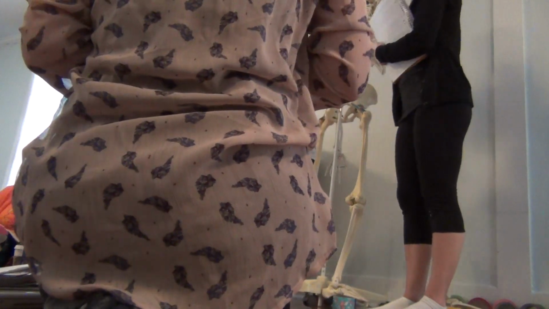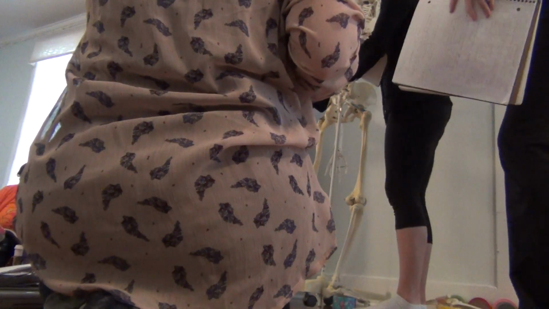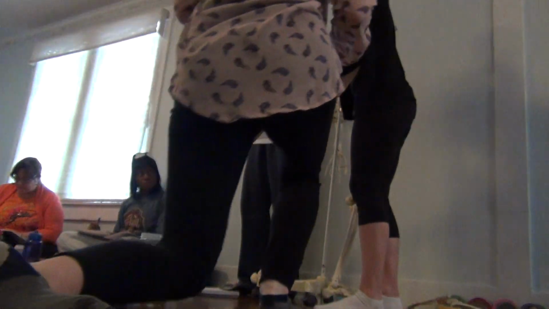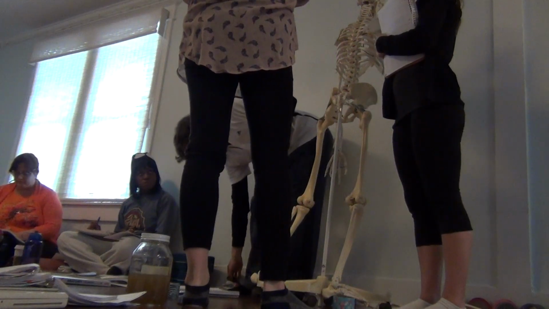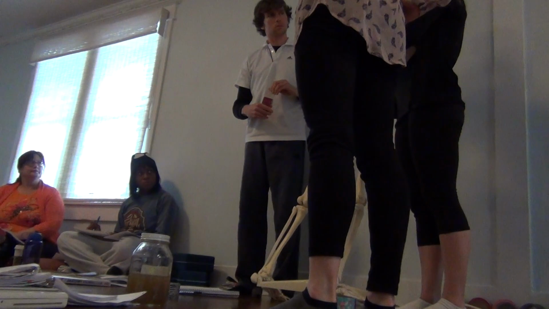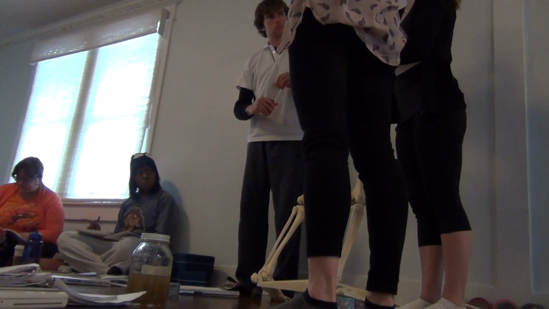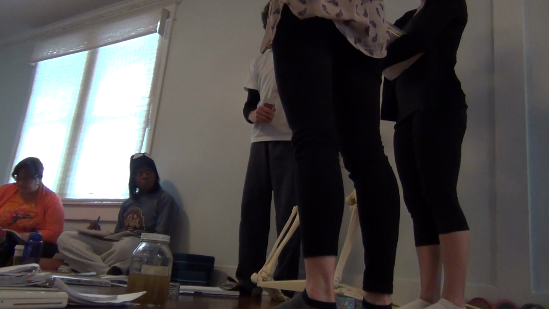It's the outer surface of the ilium, below the iliac crest, and anterior to the origin of the gluteus maximus. So, wait, you're doing the medius? What'd you say about that? I was just saying where it originates is anterior to where the maximus originates. Okay, so it's forward of the maximus.